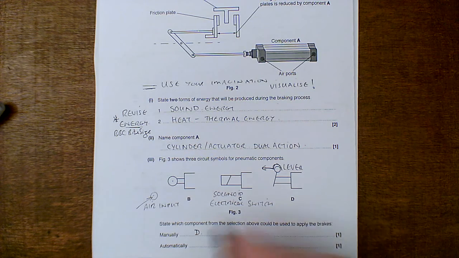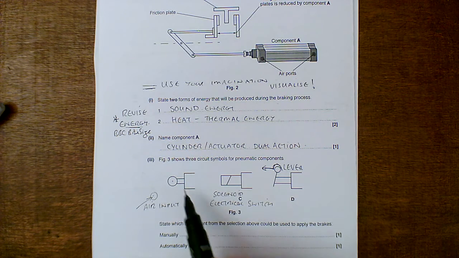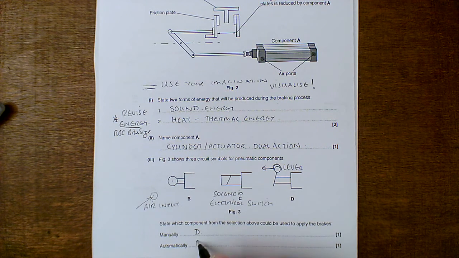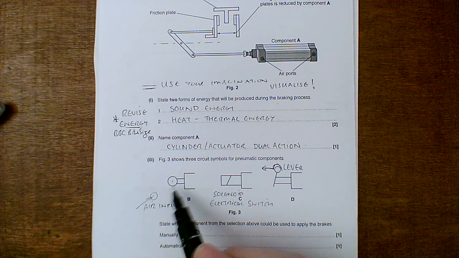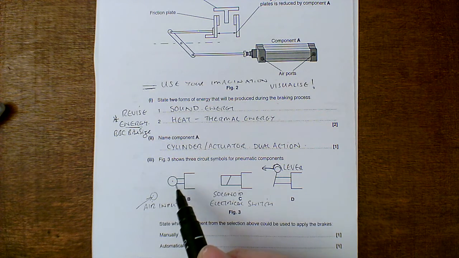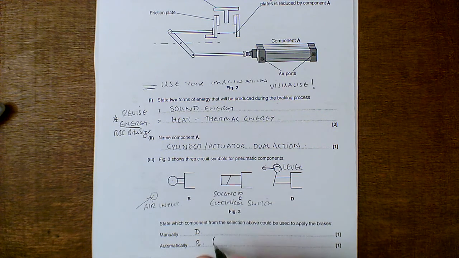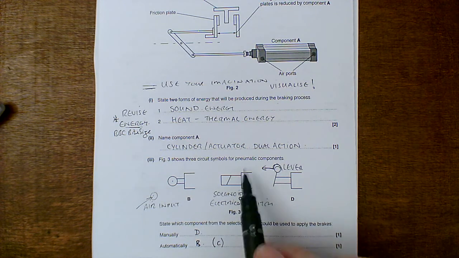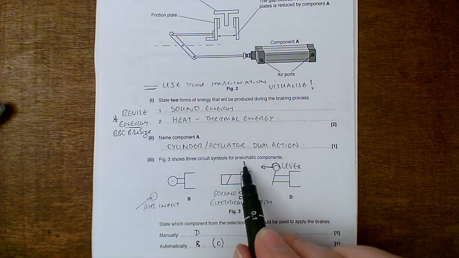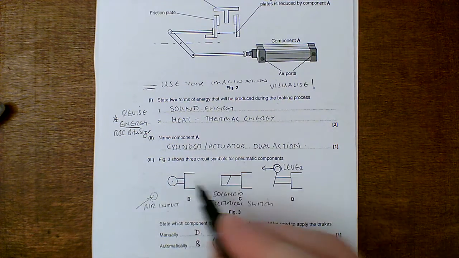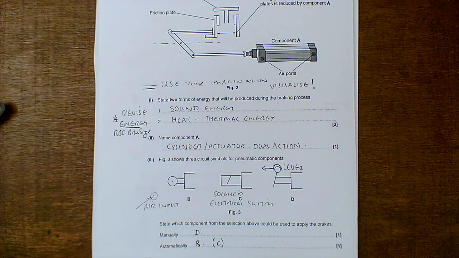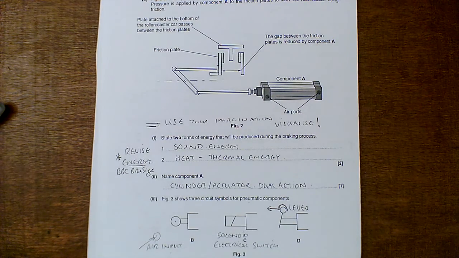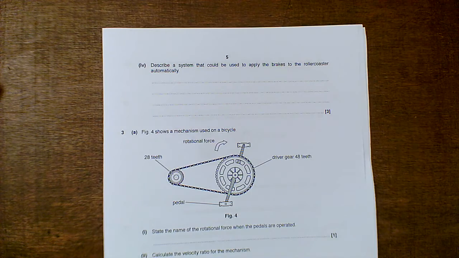So for manual, it's D, and for automatic, it's definitely B. You'd have some sort of air circuit feeding air in automatically, or possibly you might get a mark for the solenoid because it is electrical, but I would definitely go for B because we're talking about pneumatics. A pneumatic system is going to be air controlled, so that's the better answer for automatic. And the questions continue on the next page.